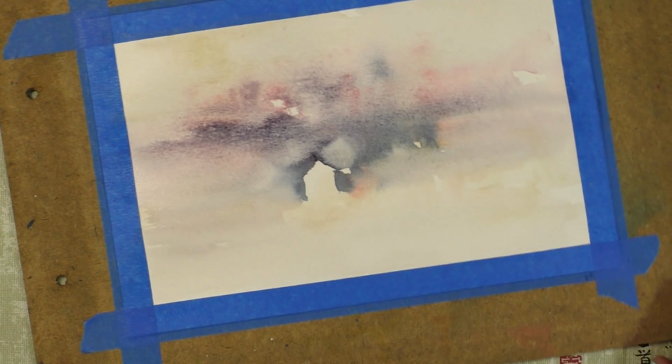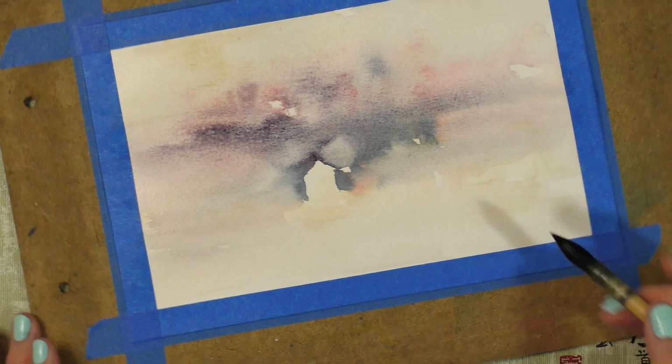Oh gosh, all of a sudden I had a vision of a winter scene, which I really don't want to do.